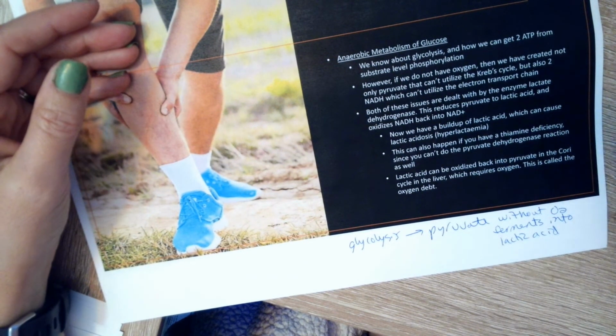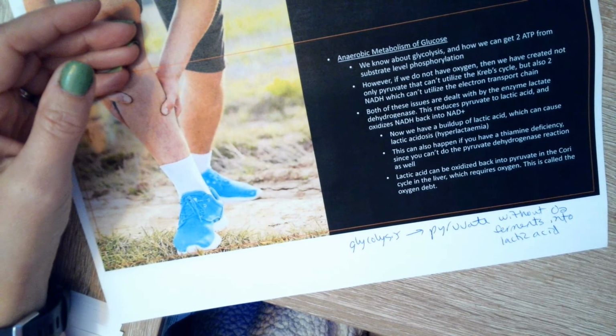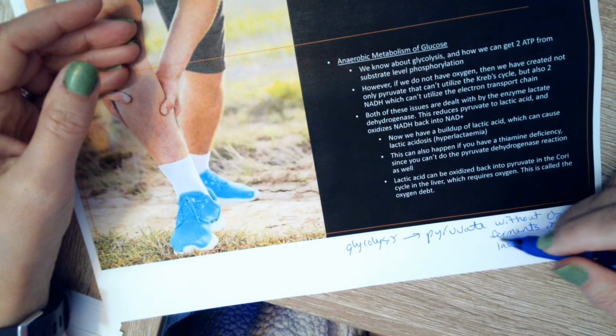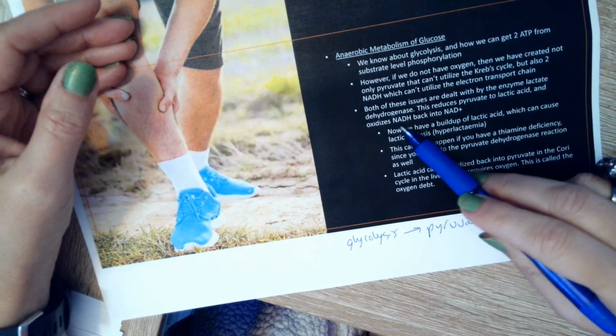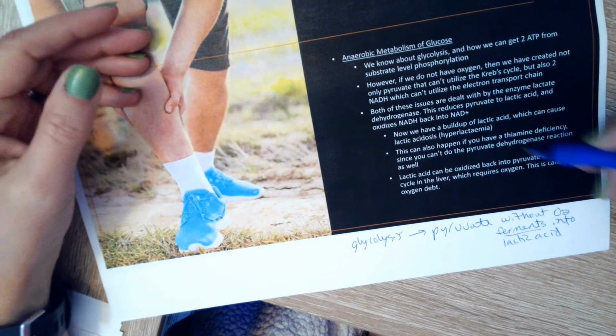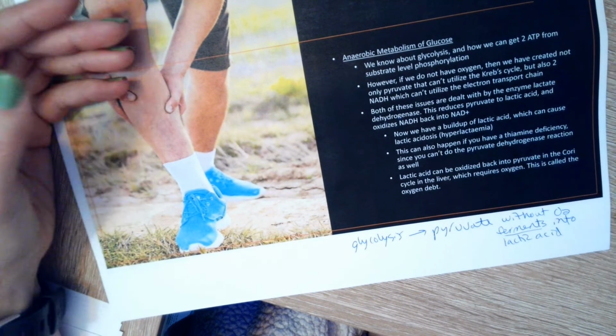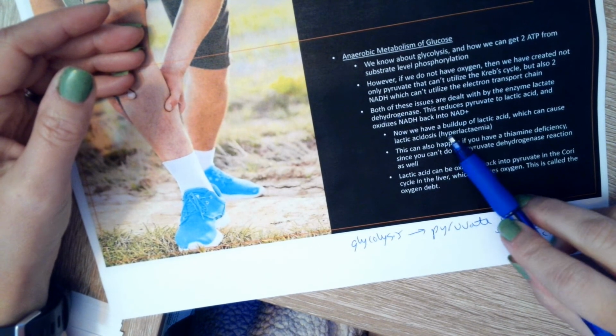So here, an enzyme, lactate dehydrogenase, is what causes the pyruvate to ferment into lactic acid, and it's also taking your NADH and turning it back into NAD+. So you have now just lactic acid instead of pyruvic acid turning into acetyl-CoA. When you have too much of it, you call it hyperlactemia.